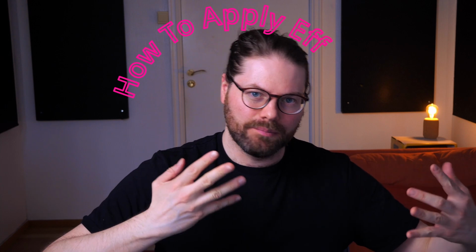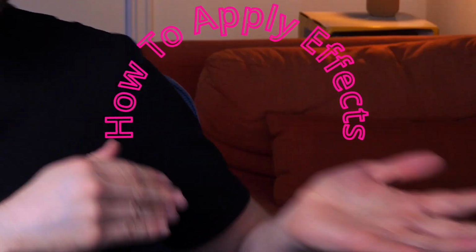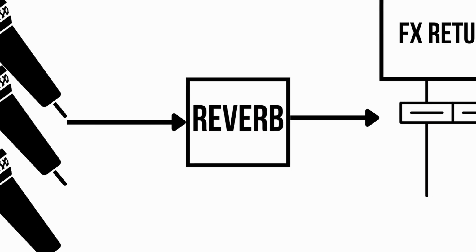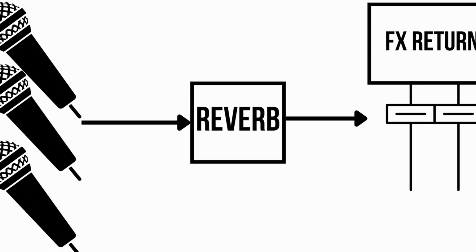So let's talk a little bit about how we apply effects, right? Because we don't really just slap reverb onto a channel. What we do in the live environment is we collect the input channels that we want to affect with our effects unit, and we then send them to the effects unit, and then we have a separate channel that we use as what we call a return.